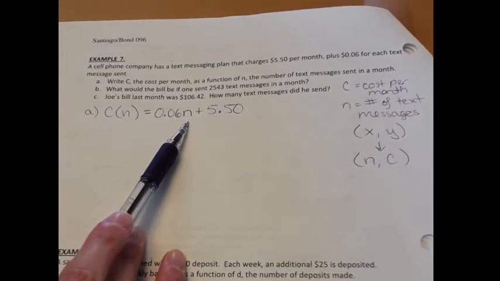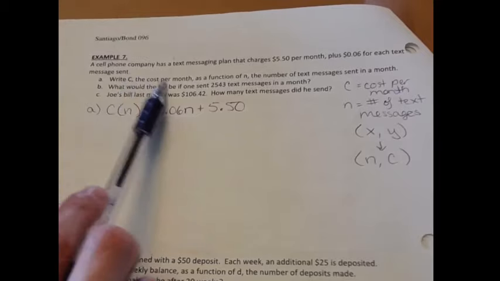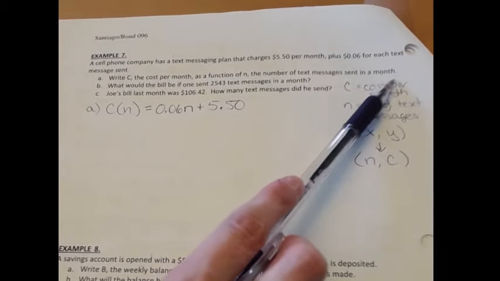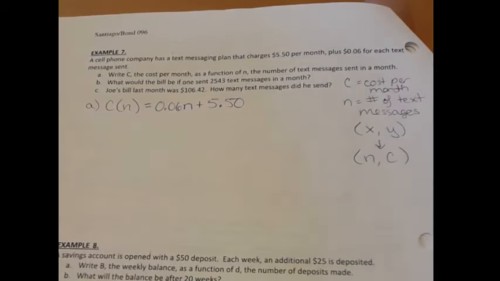You may be thinking, but what about the number of months? Take a look at the language in part A. Write C, the cost per month, as a function of n, the number of text messages sent in a month. So we're not worried about how many months we're referring to. We want to look at that singular month. What's the function that is being used to determine the cost for that month as it pertains to the number of text messages sent? So part A is done.